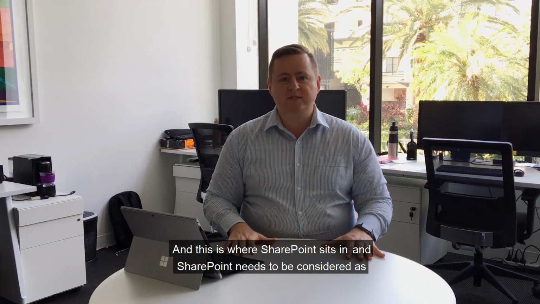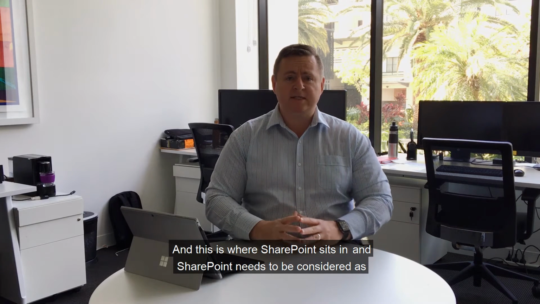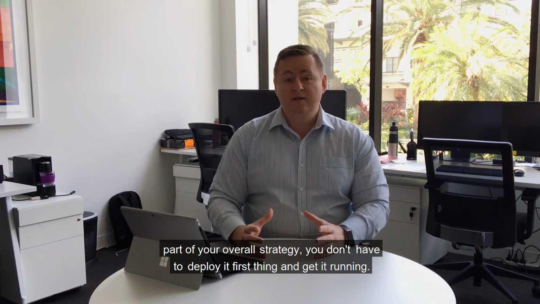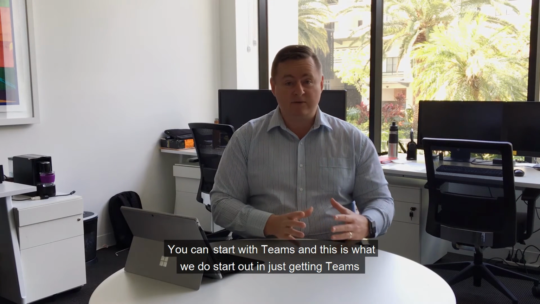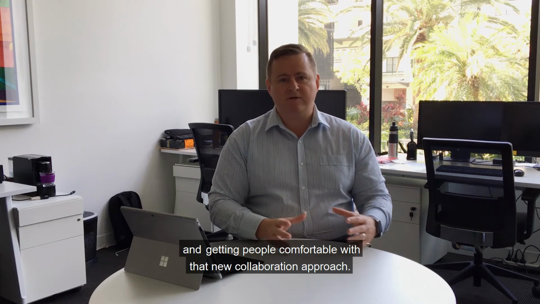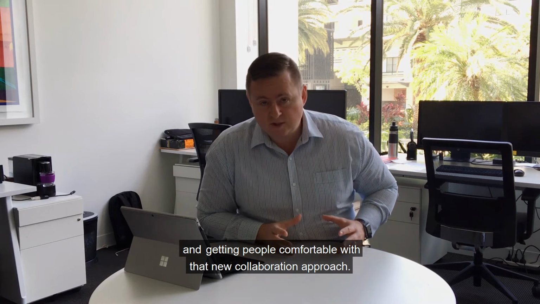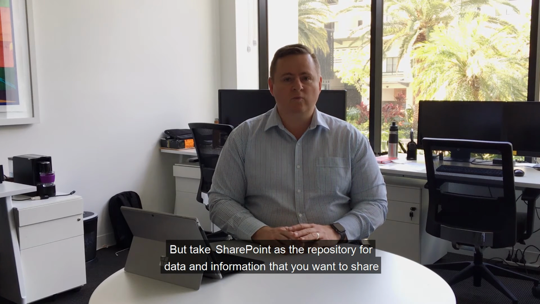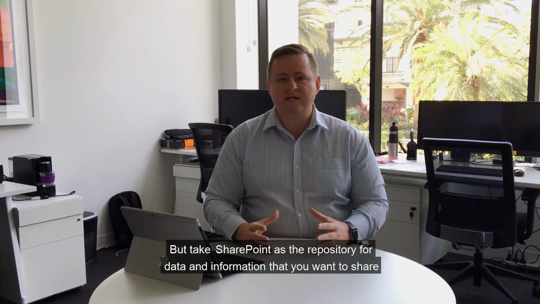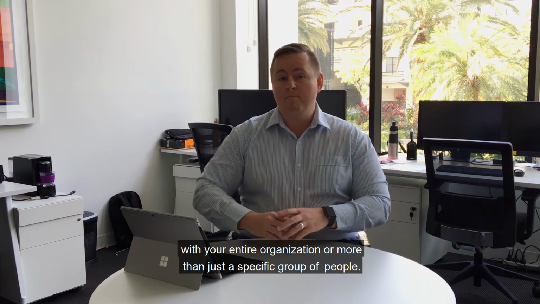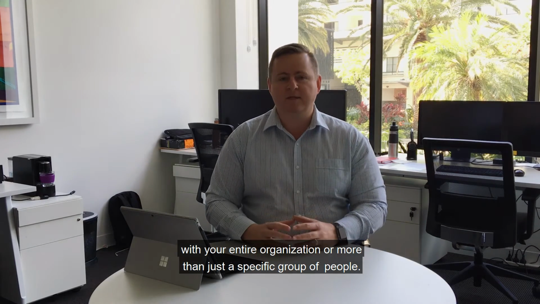And this is where SharePoint sits in. SharePoint needs to be considered as part of your overall strategy. You don't have to deploy it first thing and get it running. You can start with Teams, and this is where we do start a lot, getting people comfortable with that new collaboration approach. But take SharePoint as the repository for data and information that you want to share with your entire organization, or more than just a specific group of people.